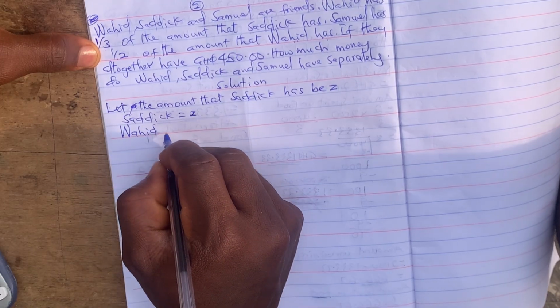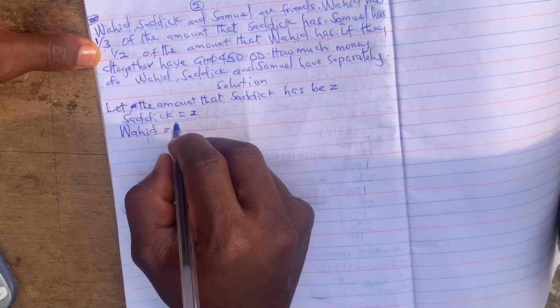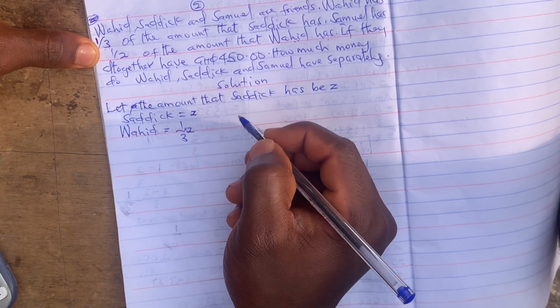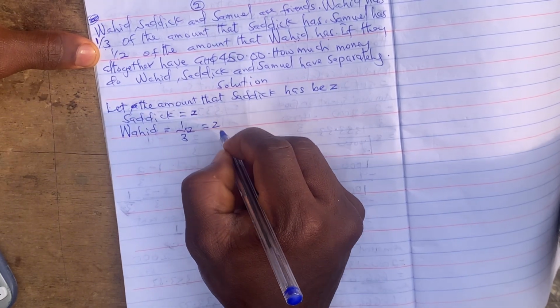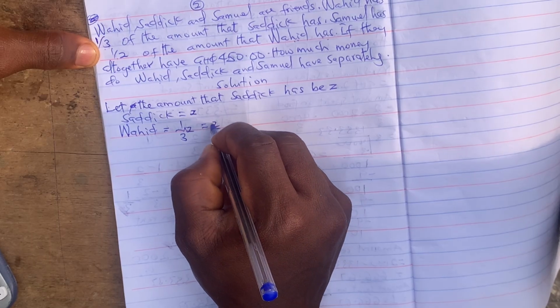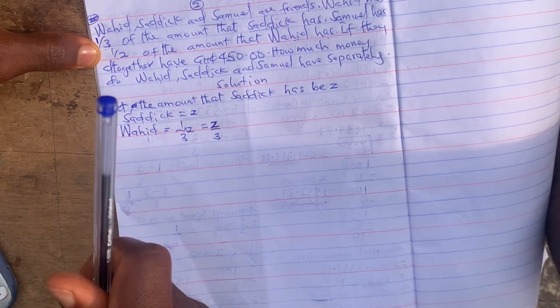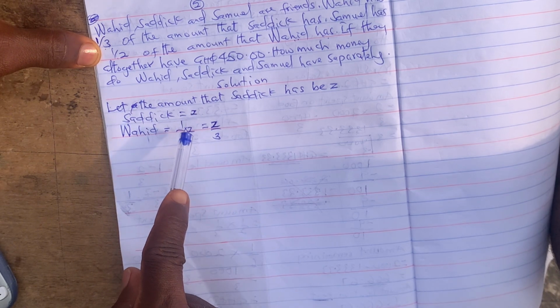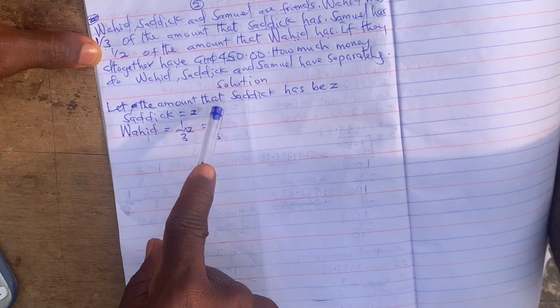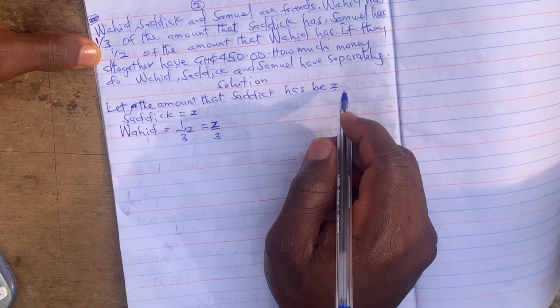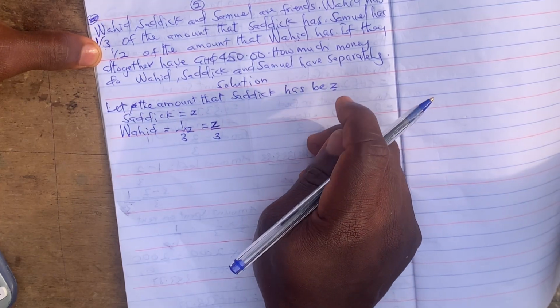Wahid equals 1/3 of Z, multiplying Z. So here, Z out of 3. Mind you, don't represent the variable by O, the examiner may think it is 0.